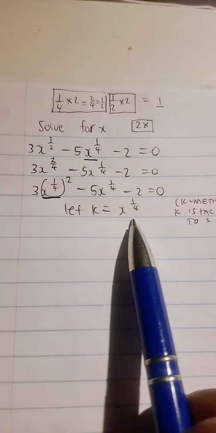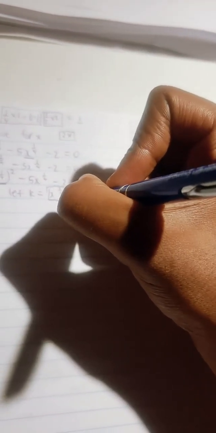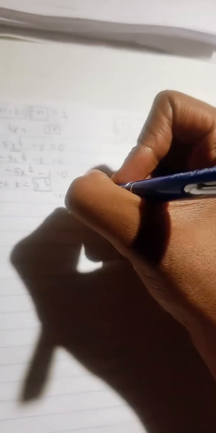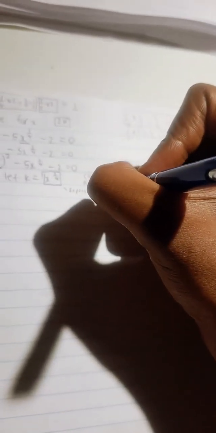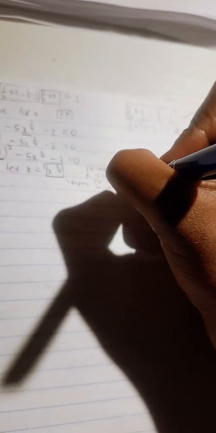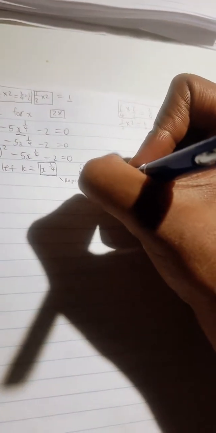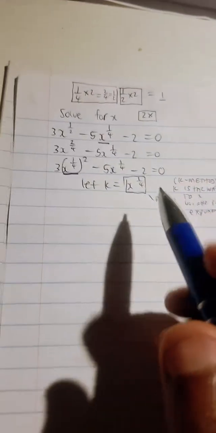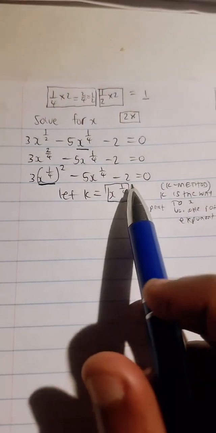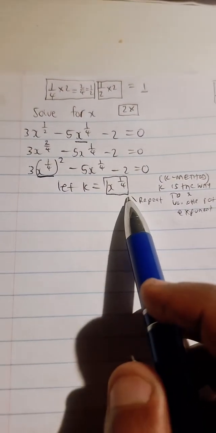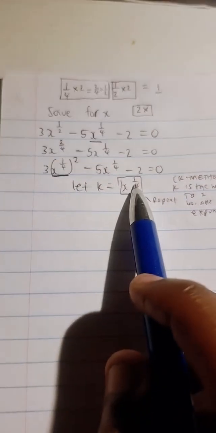So we are going to let k be the repeated variable with rational exponent. By variable we mean x, by rational exponent we mean 1 over 4. So in the place of x to the power a quarter, we are going to substitute k.